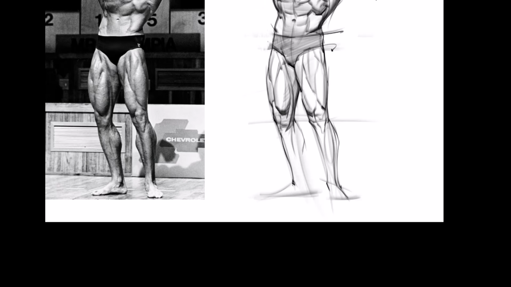And here we can see the peroneal muscles that sit in front of the gastrocnemius. So right here on the outside we see the gastrocnemius. And then sitting in front of it, right here, it's just a little sliver. We can barely see that's the peroneal muscles.